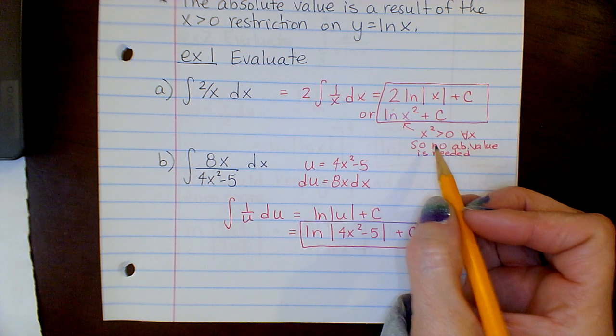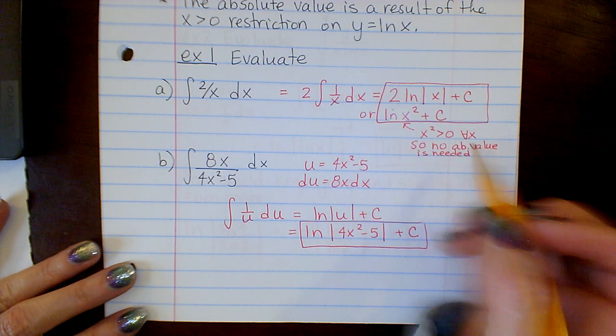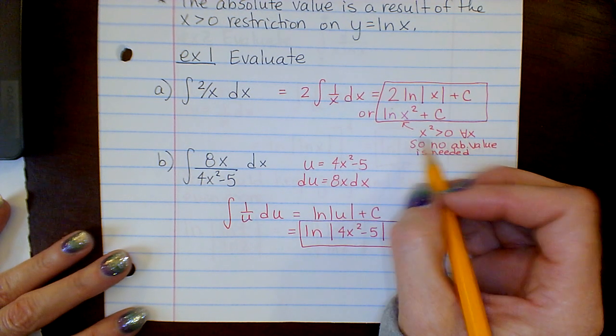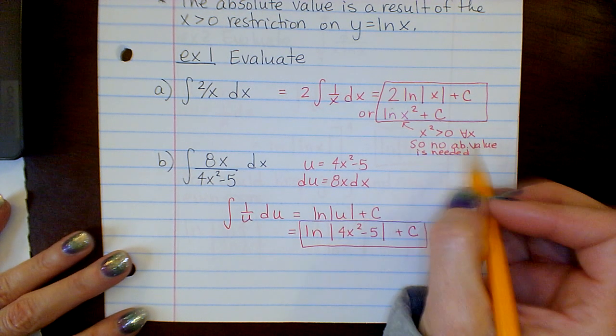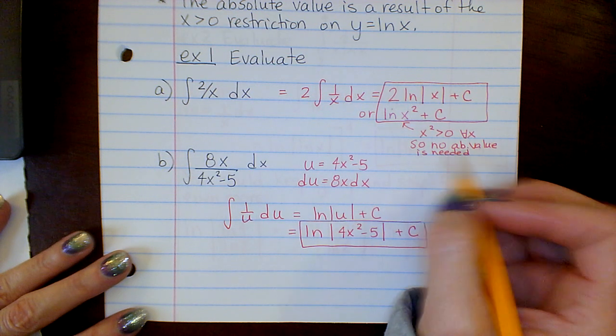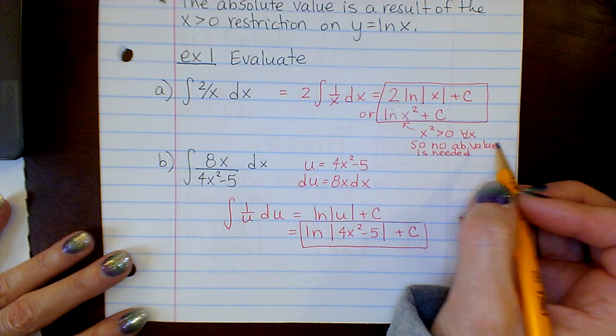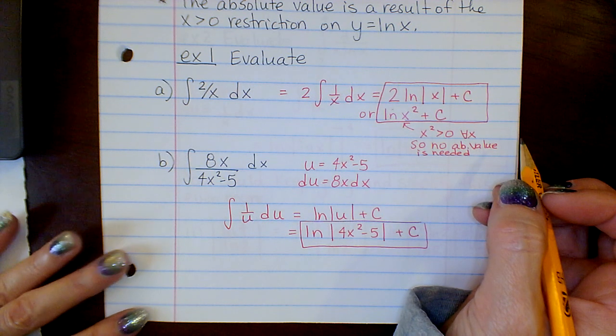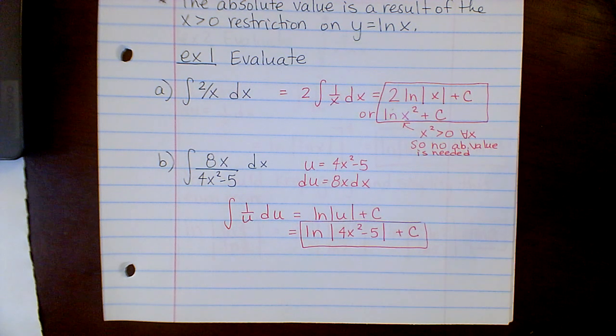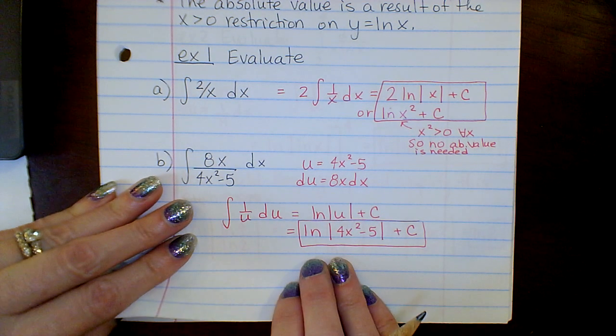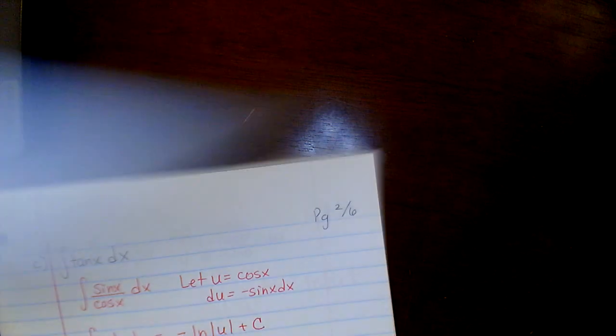So I was just glancing up right here, and I noticed that I kind of wrote this in my own little language here. This means that x squared is positive for all values of x, so no absolute value bars are needed. So that upside down A is a symbol meaning for all. Man, by the time you guys get out of this class, you are going to know so many different symbols. It's going to be great.